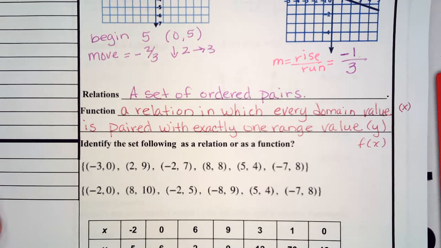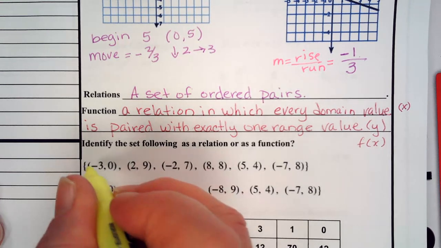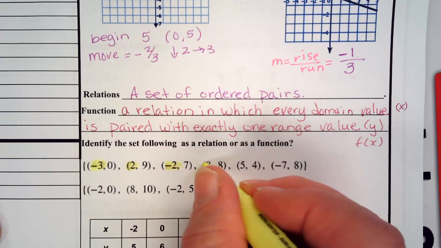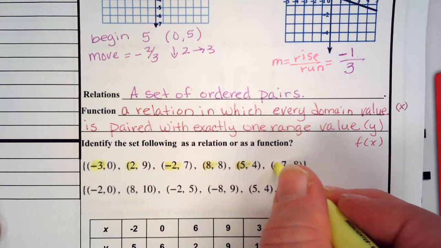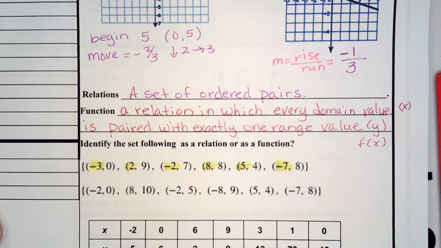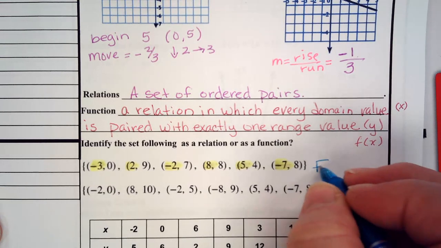That would be your x values. So on the first one, I've got -3, 2, -2, 8, 5, -7. Did I repeat any of those numbers? No, I did not. So this is a function.